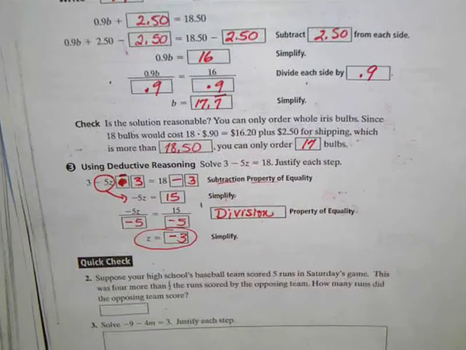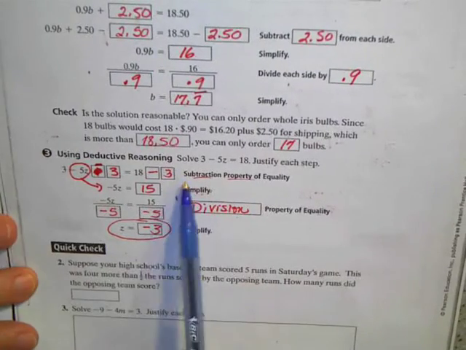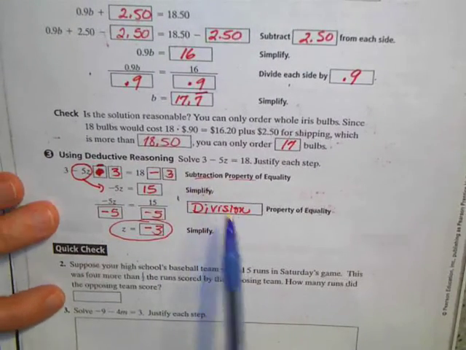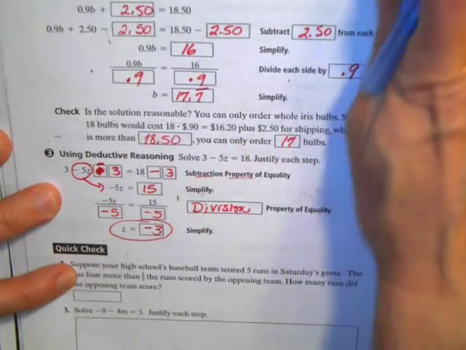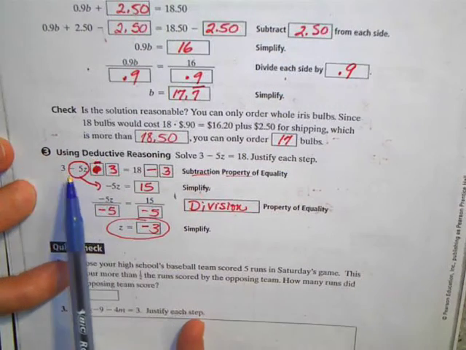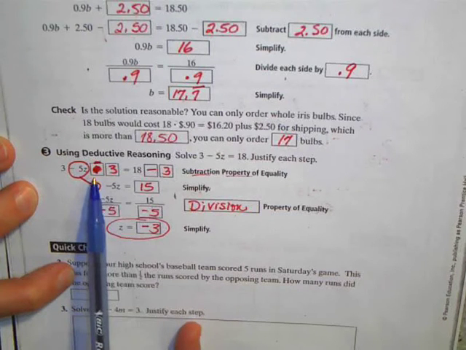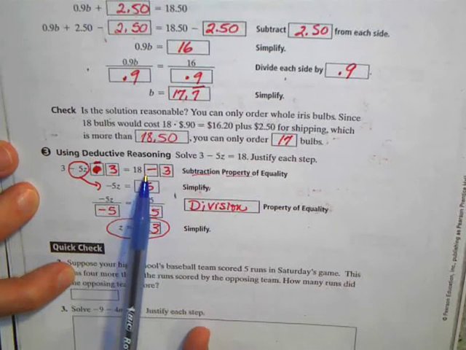All right, and using deductive reasoning, we want to solve 3 minus 5z is equal to 18 and justify each step. Deductive reasoning is just having a reason to follow the process. We're doing this because of that. Okay, so for example, we start out with 3 minus 5z and we're going to subtract 3 from each side.